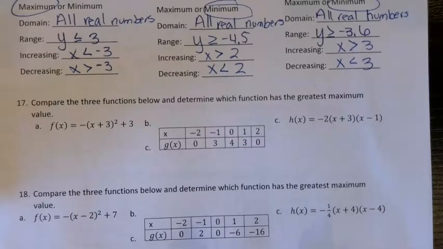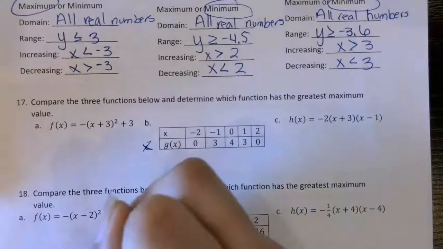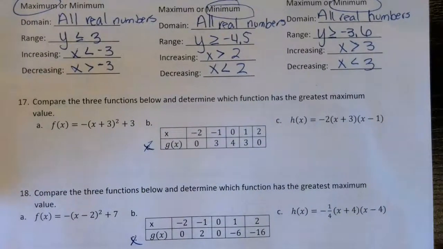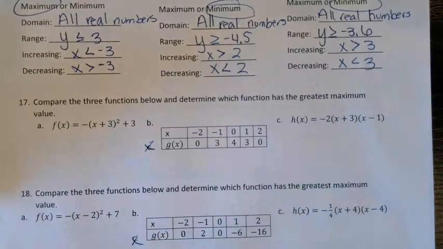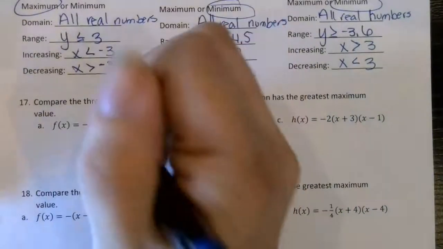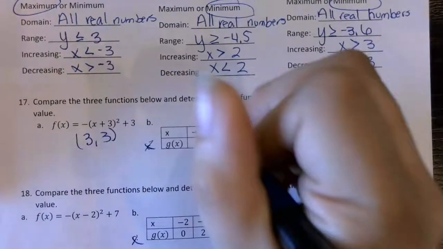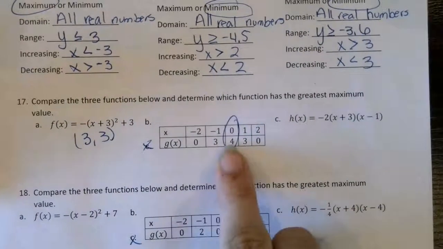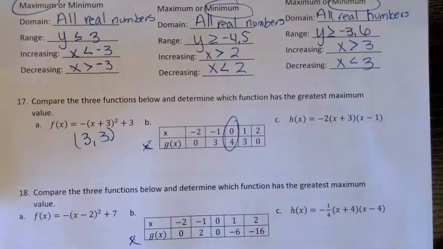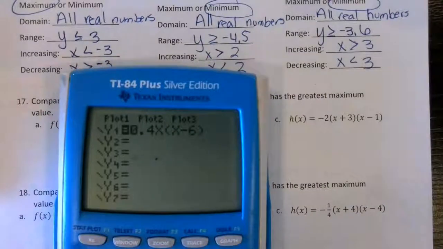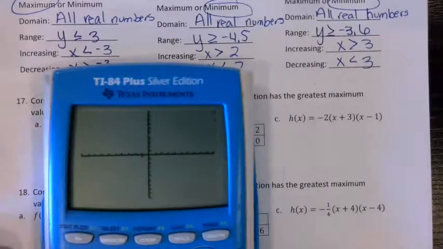Moving on, this one wants me to compare which has the greatest maximum. Let's pretend like it doesn't say C right there. I don't have to graph A. I know my maximum is at 3, 3, so my y value is 3 there. This one, my y value is 4 because it's the highest y value. The only one I need to graph is C, so I'm going to go ahead and graph that. I could graph all 3 if I really wanted to, but I'm not going to.